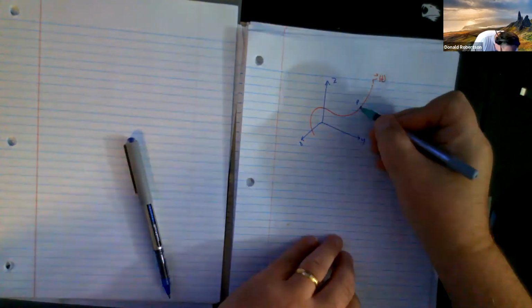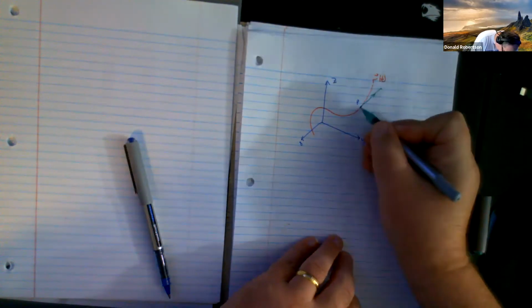Remember in Calc 1, you were asked to find the equation of the tangent line. Let's find the equation of the tangent line to a space curve. So here's our r of t. And let's suppose at this point here, P, we have a tangent line, right? Technically, that line goes like this, doesn't it? It's a tangent line. And I would like to find the equation of that tangent line.